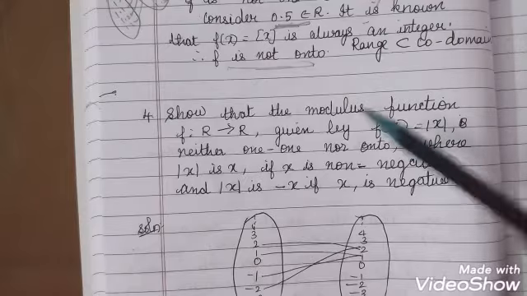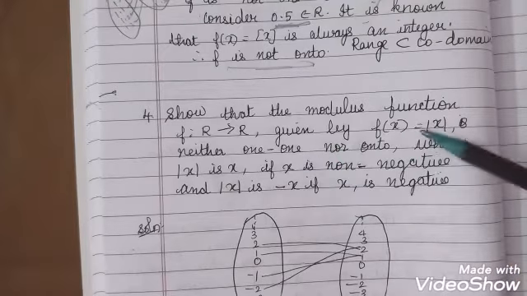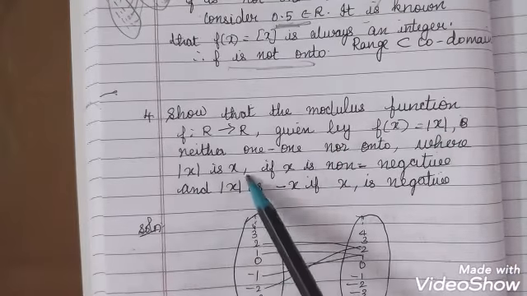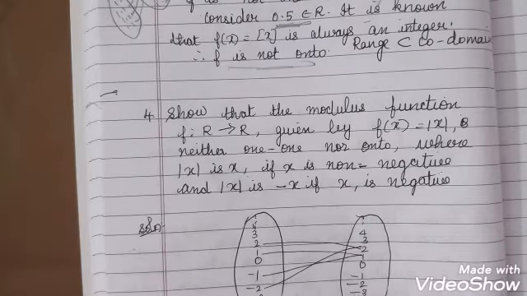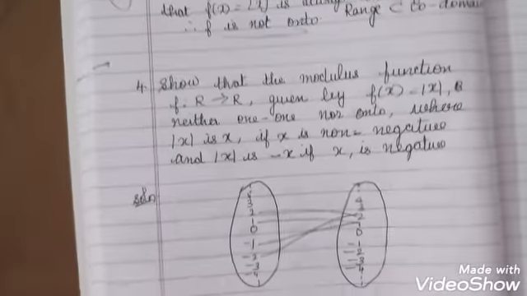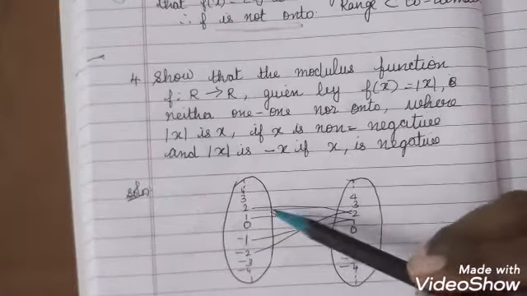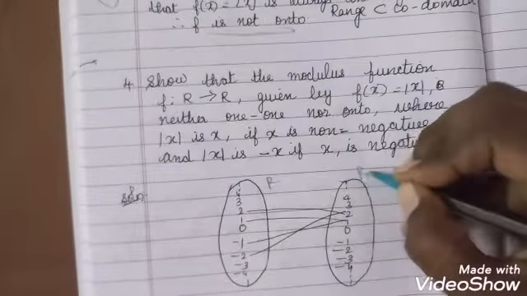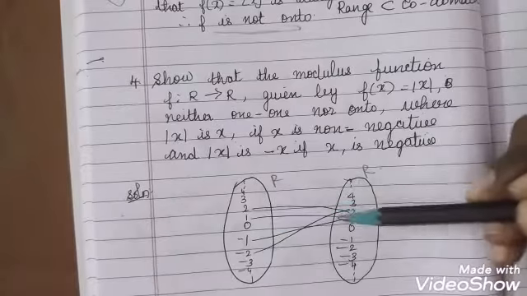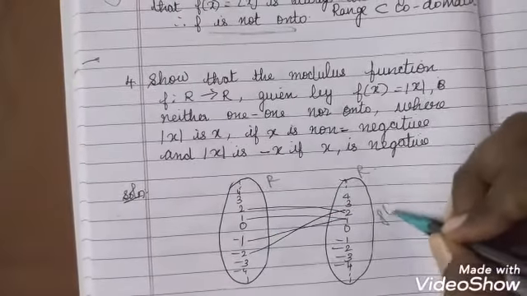Now your fourth question: show that the modulus function f from R to R given by f of x is equal to modulus x is neither 1 to 1 nor onto, where modulus of x is x if x is non-negative and modulus of x is minus x if x is negative. Got it? So here you know what the modulus function is. When I take f from R to R, I've just drawn the arrow diagram here. For 0 it's going to be 0. So what is f of mod 1?